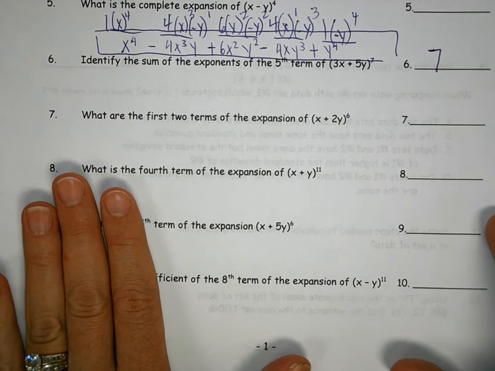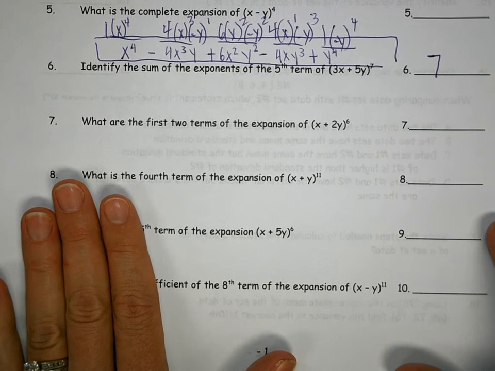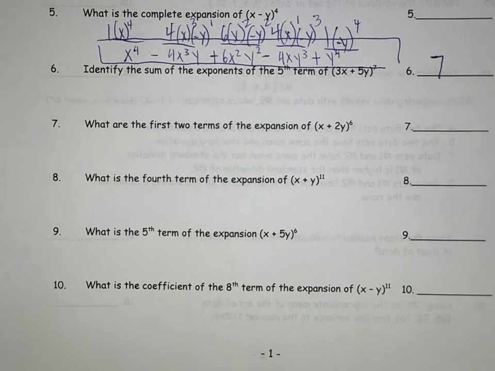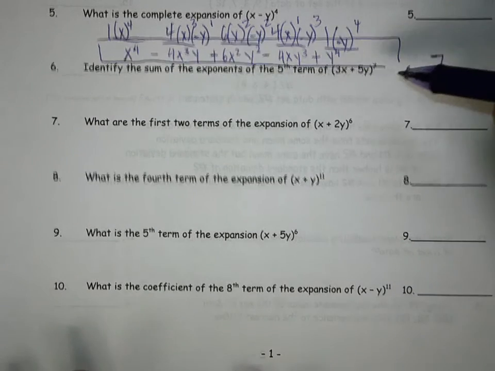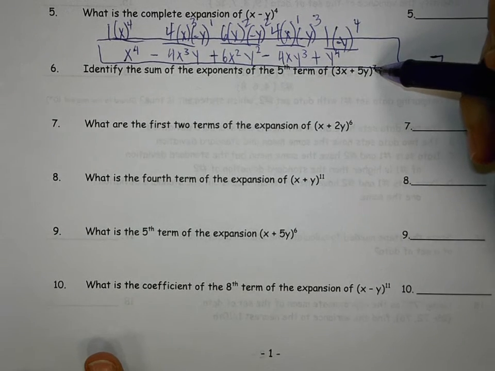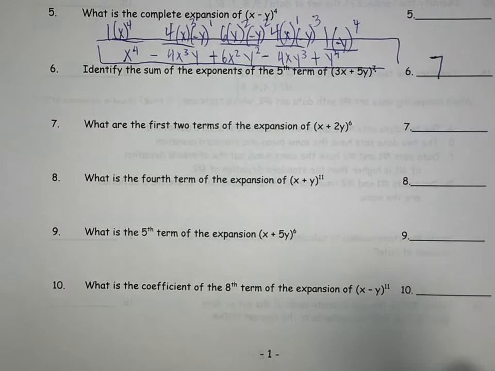Yes? Well, you don't even have to do anything because they'll always add to be 7. Okay? So like if my exponent here was 15, the sum of the exponents in any term are always going to add to be 15. I'm right? Nice. Okay. All right. Number 7.